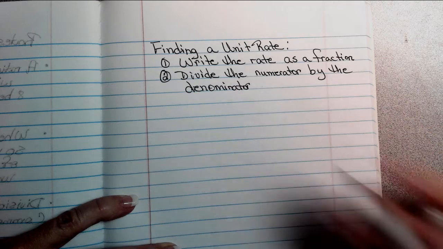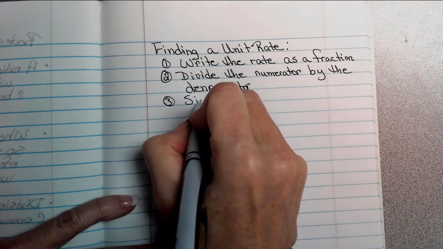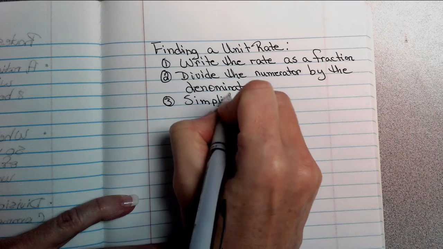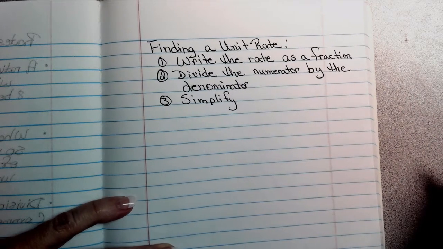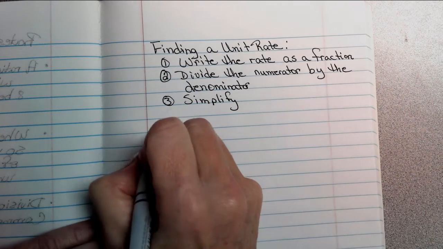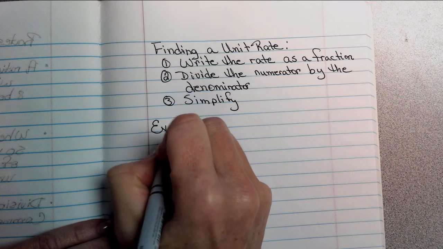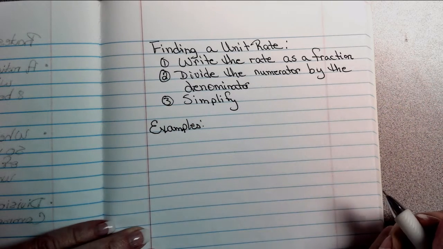Okay. And then the last thing, we will simplify, because remember, we want that denominator of 1. Okay. All right, now let's do some examples. These are like what you'll see on Monday. Okay.